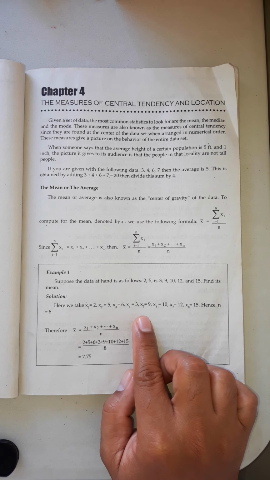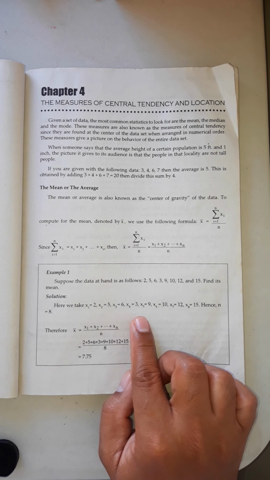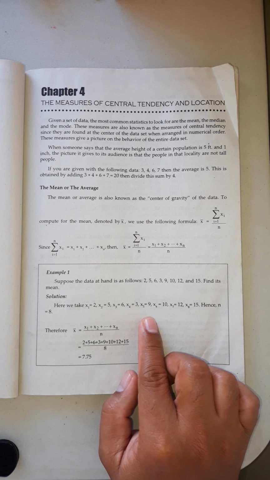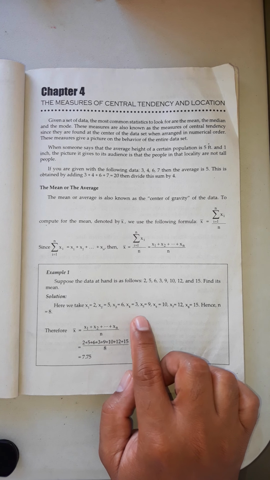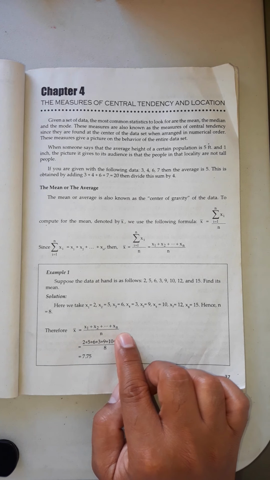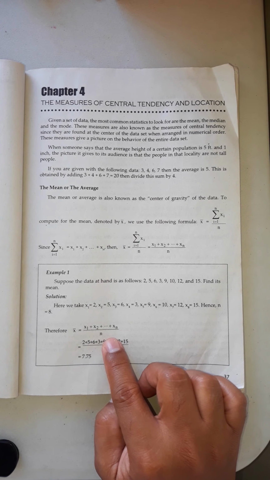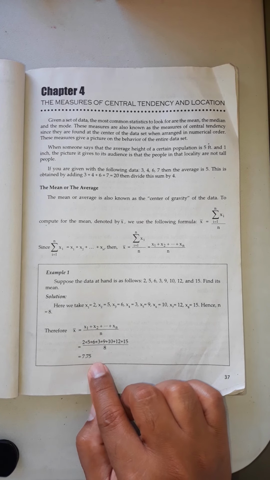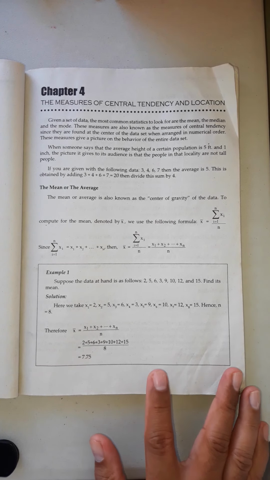Okay, so first, since we are dealing with the average naman, we will not arrange lang. Okay, no need to arrange. Pero in finding the median, we need to arrange it in ascending order. So we sum it up, all the entries, and then we divide by the total number of entries. So the average there is 7.75.